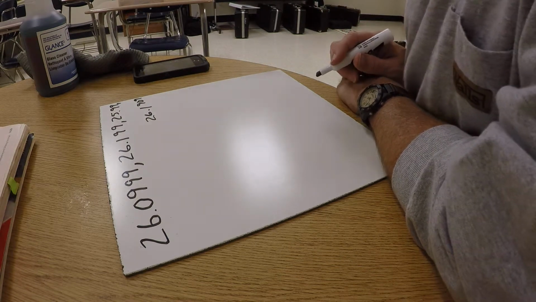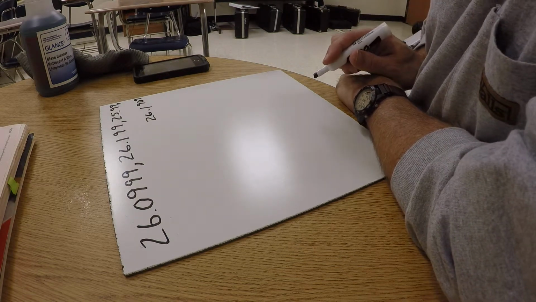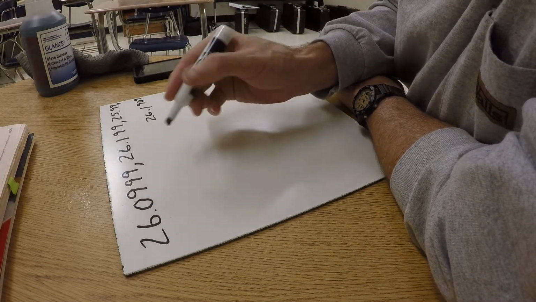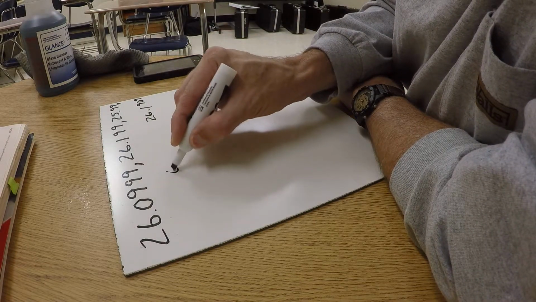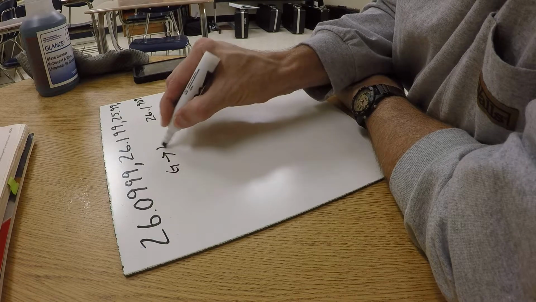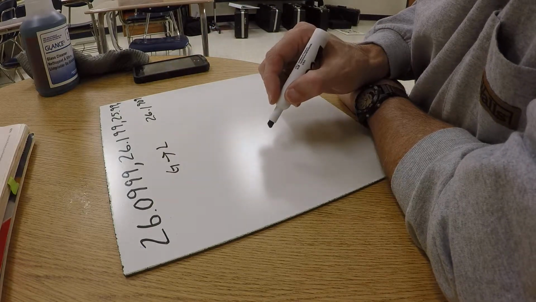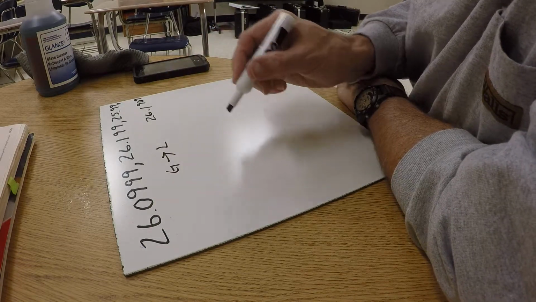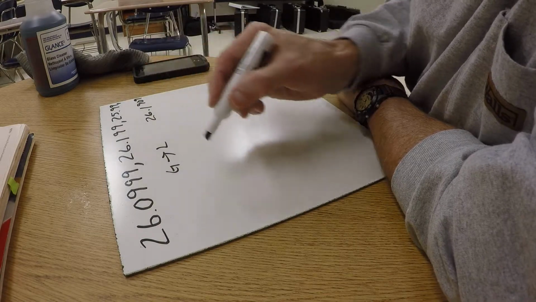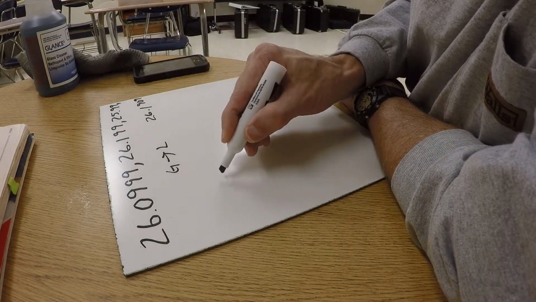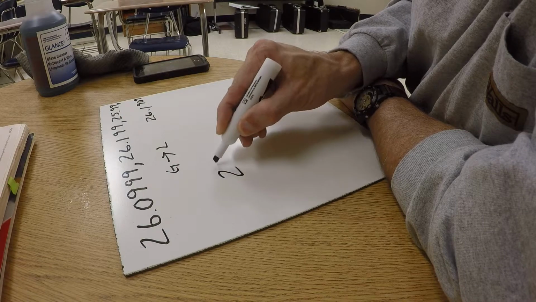Okay, so here's another example. This again, let's do greatest to least. Okay, and I kind of ran out of room, but let's rewrite these vertically.